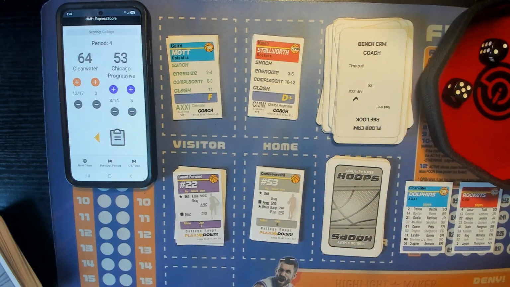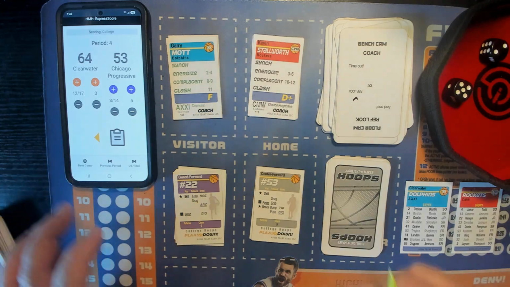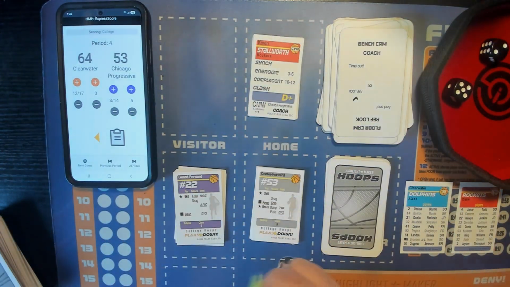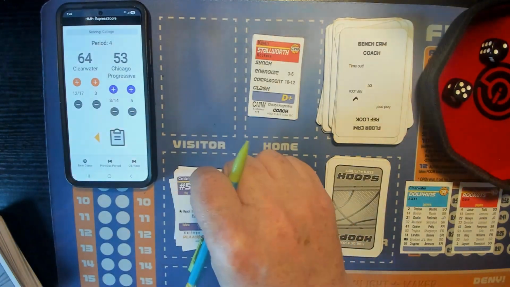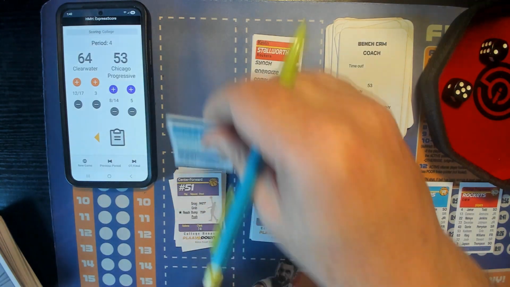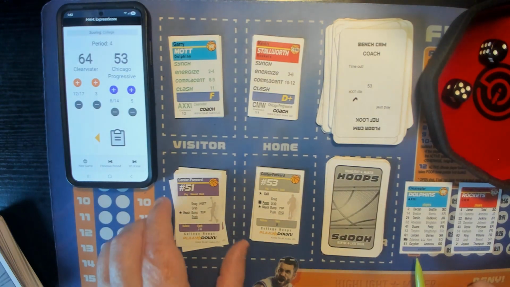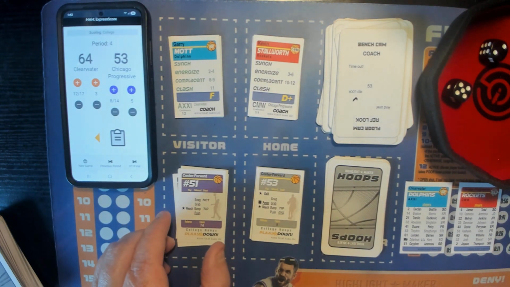And a coach card. Actually, it should have been moved. It is Clearwater. So Mott is going to bring in number 51, and that's Osifer Ammons. So I'm not sure. This could be an interesting storyline.